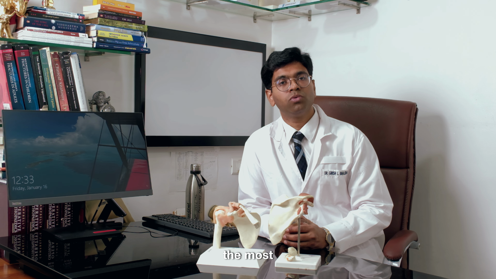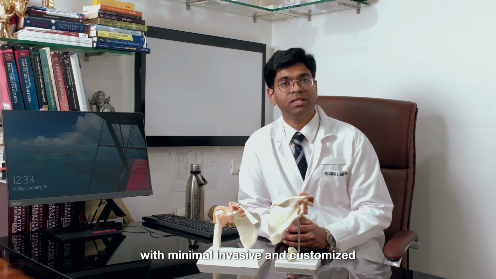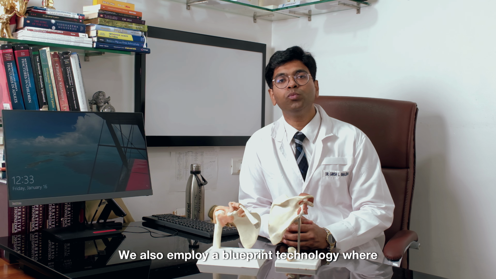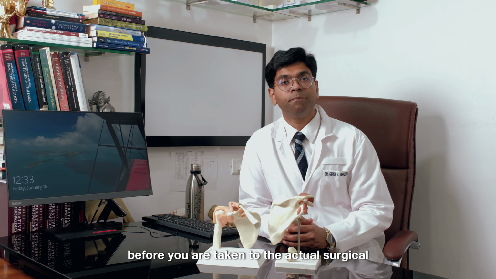Whatever the problem is, we are here to offer you the most apt, the most recent advanced technology with minimal invasive and customized techniques. We also employ a blueprint technology where we can plan and customize your joint replacements before you taking to the actual surgical theatre.